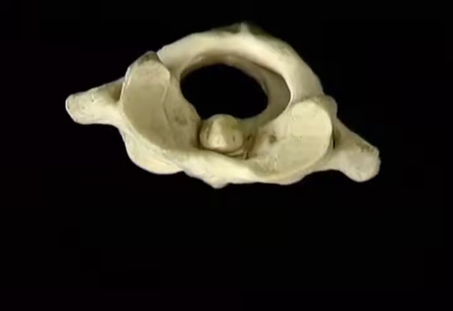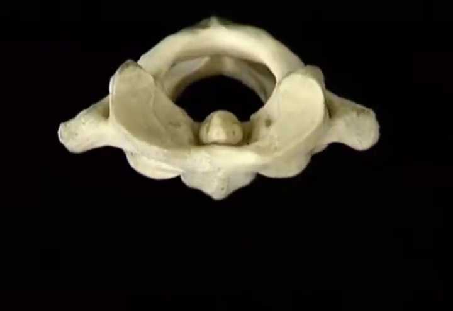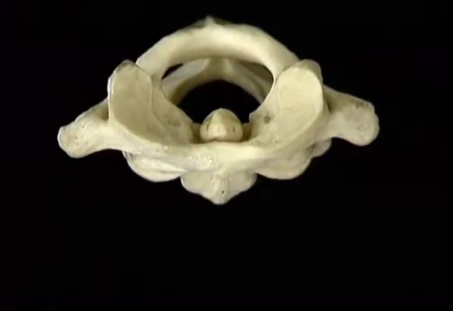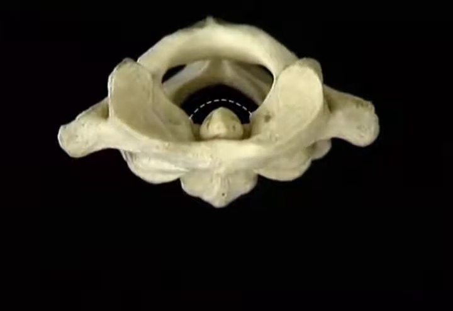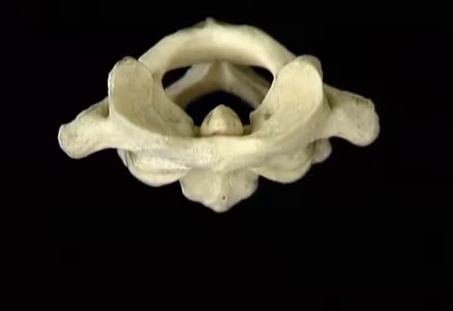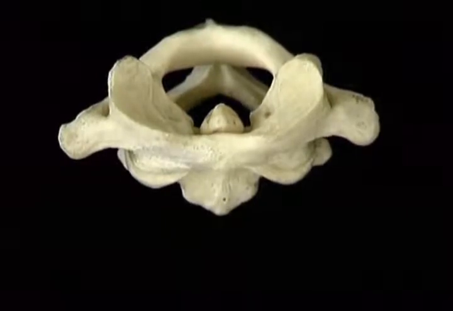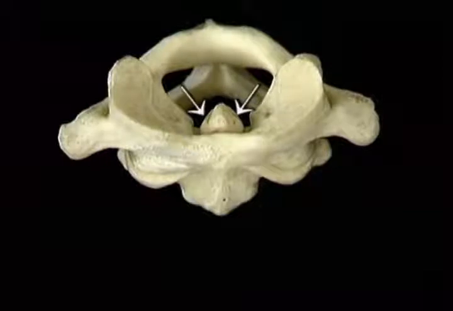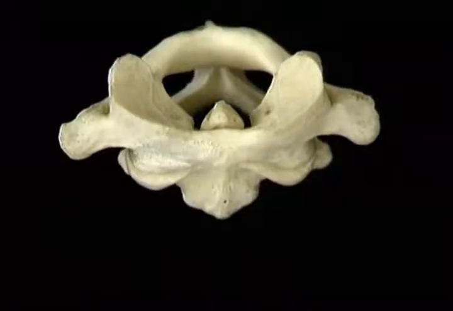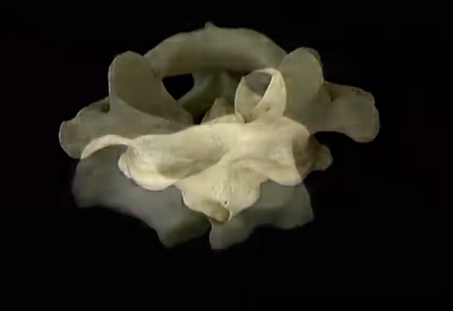The odontoid process is surrounded in front and on each side by bone. It's held in place behind by a strong ligament, the transverse ligament of the atlas. The odontoid process is also held in place from above by 2 strong ligaments, the alar ligaments, which are attached here and here. We'll see these ligaments shortly.